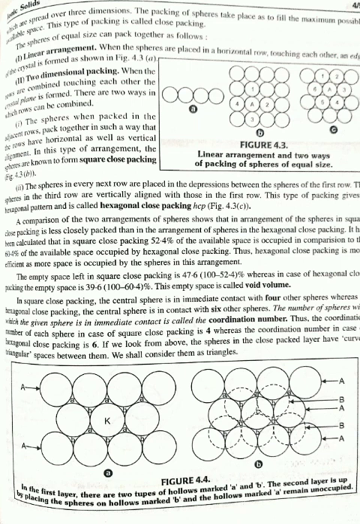It has been calculated that in square close packing 52.4% of the available space is occupied, in comparison to the 60.4% of the available space occupied by hexagonal close packing. Thus, hexagonal close packing is more efficient as more space is occupied by the spheres in this arrangement. The empty space left in square close packing is 47.6%, that is 100 minus 52.4%, whereas in hexagonal close packing, the empty space is 39.6%, that is 100 minus 60.4%. This empty space is called void volume.